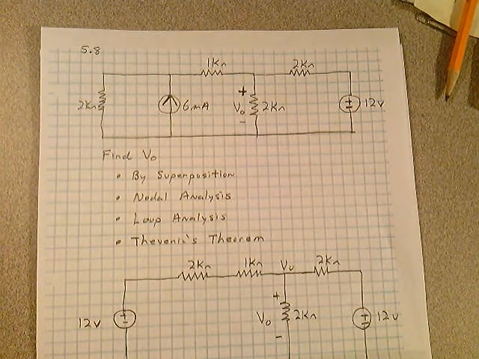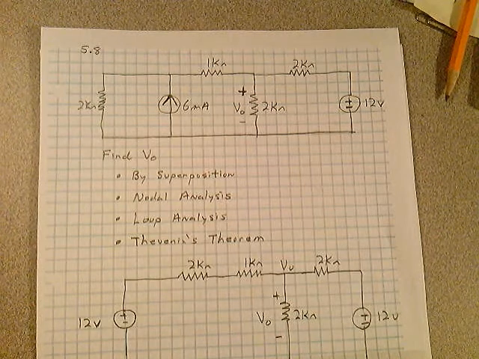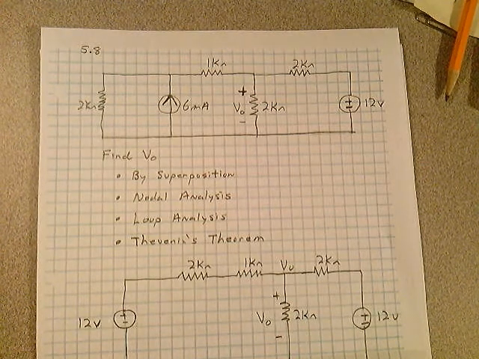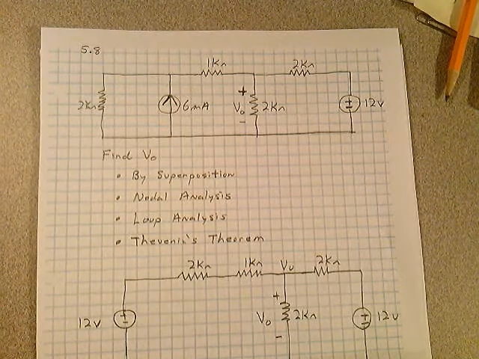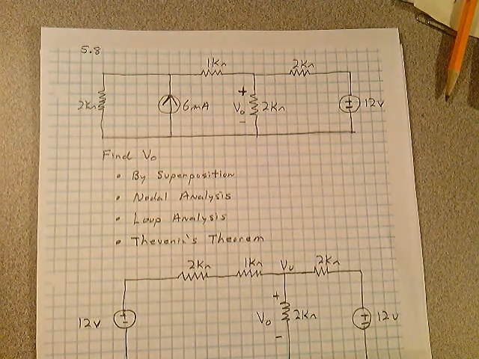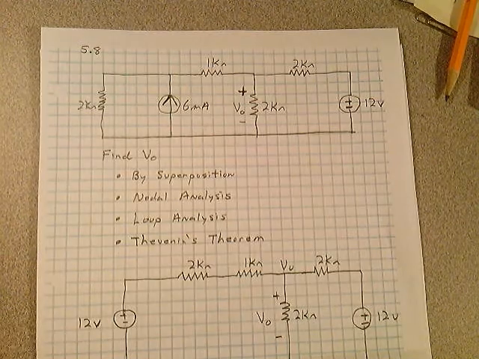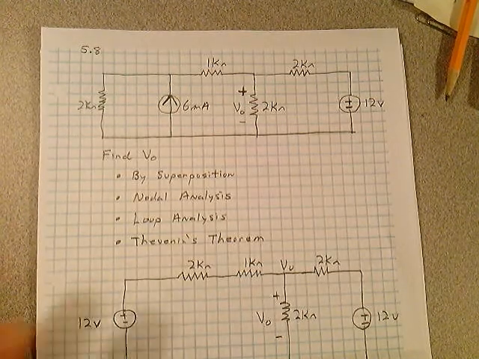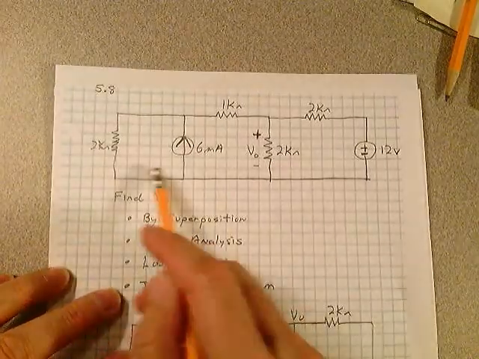Before we do pages 116 and 117 in our lecture notes, I want to start out just by working some problems in the back of the book. I want to start out with problem 5.8. This is what it looks like here, so you don't have to turn in your book. It's basically this problem here.